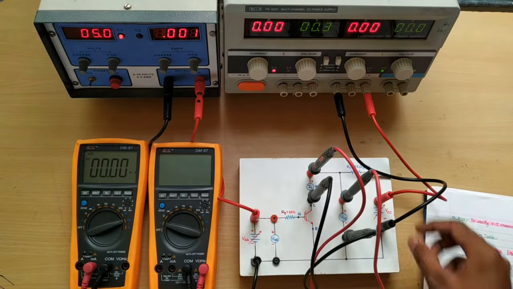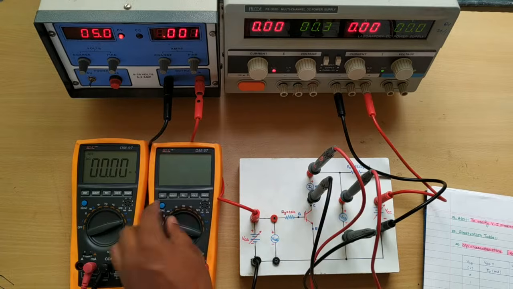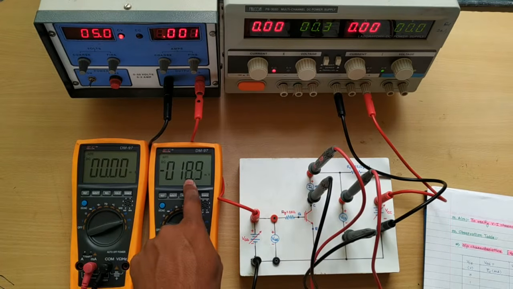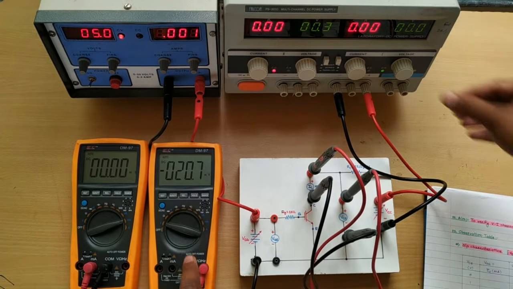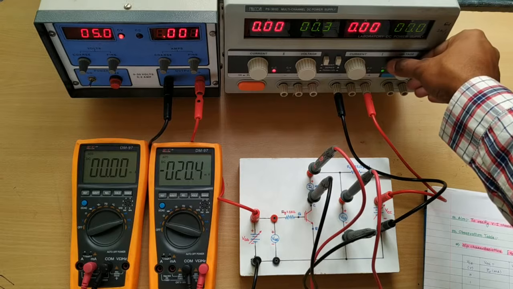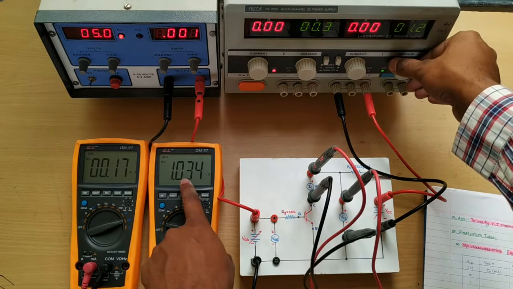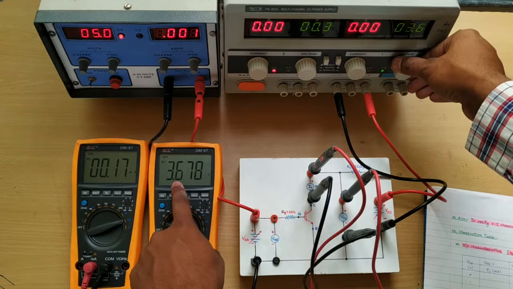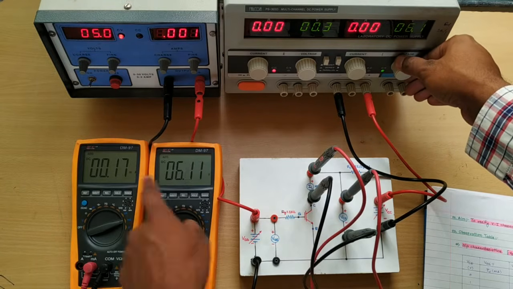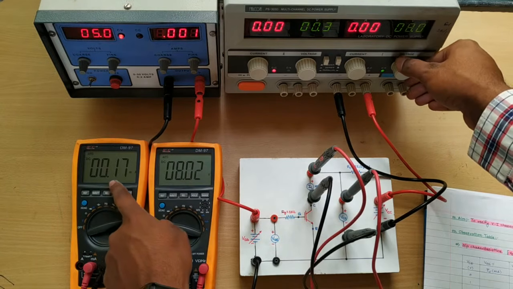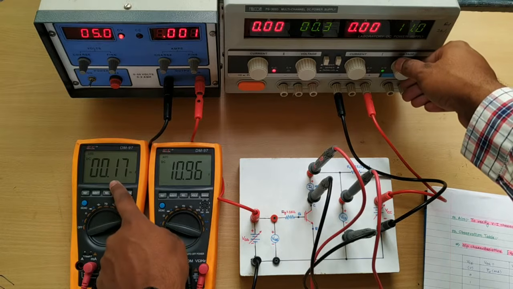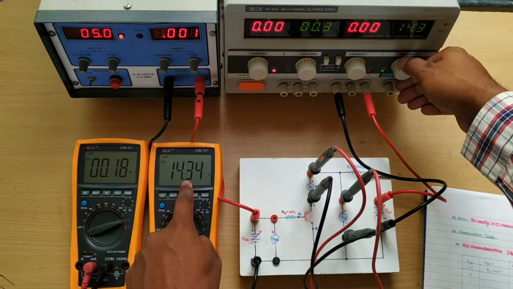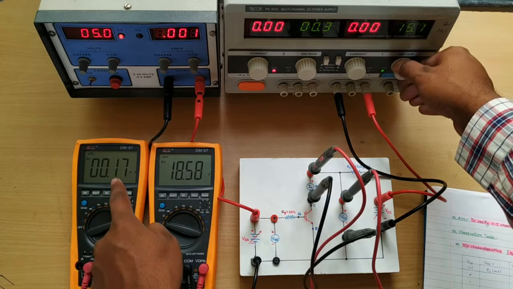So what happens? VCC will go on increasing. So obviously your VCE will go on increasing. Okay, so let us increase this voltage. Now what is happening? Here friends, you can see your voltage is increasing, but current is not increasing, and whatever current you are getting is nothing but your leakage current. Okay, so here you can see our voltage is increasing, but current is not increasing.